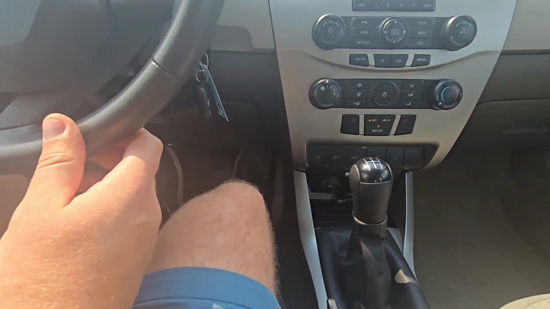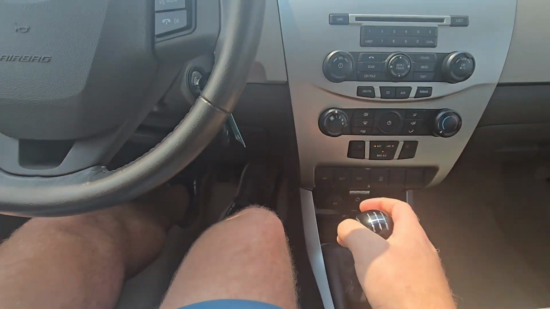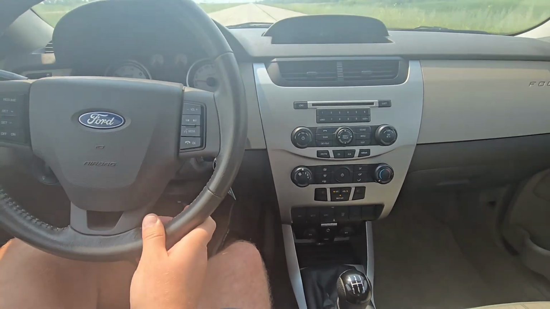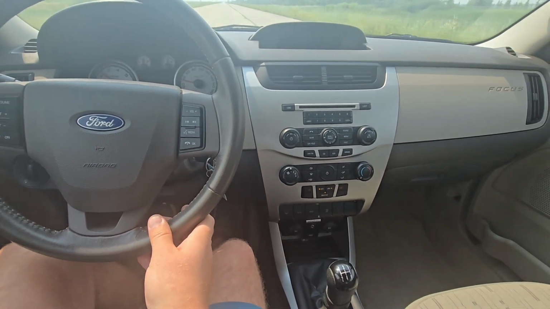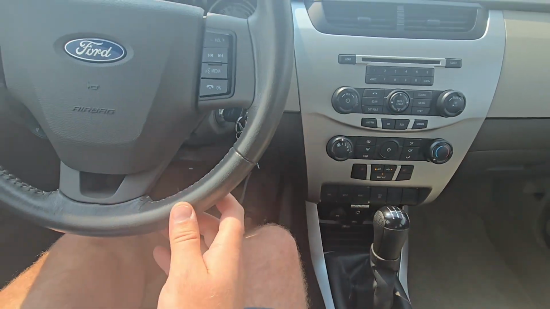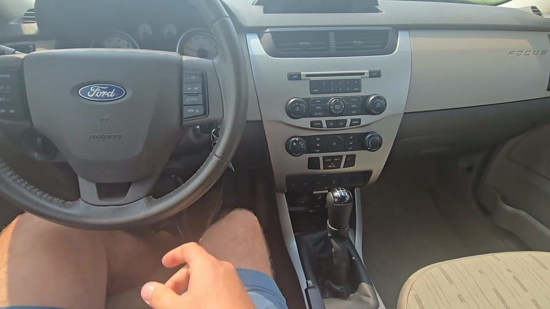Now I'm gonna release the clutch completely, press the clutch again, select second gear, releasing the clutch slowly, giving it gas, let off the gas pedal, pressing the clutch, selecting third gear, releasing the clutch slowly, pressing the gas pedal.